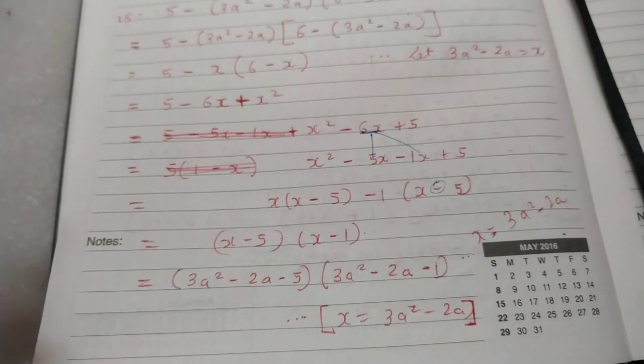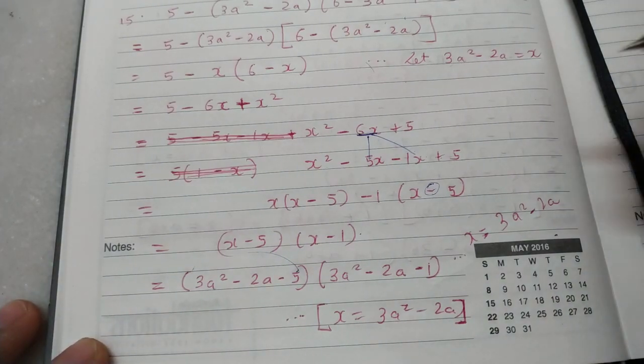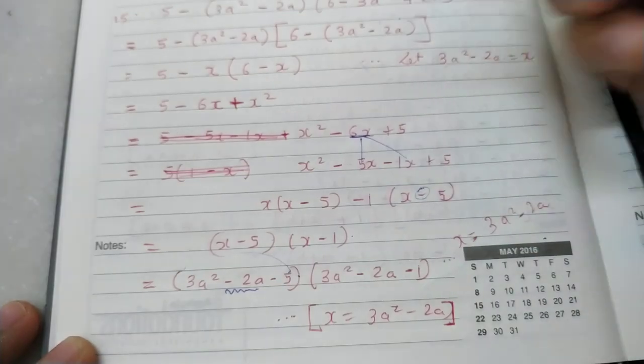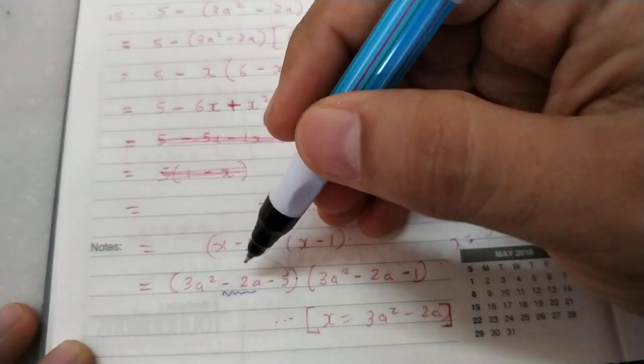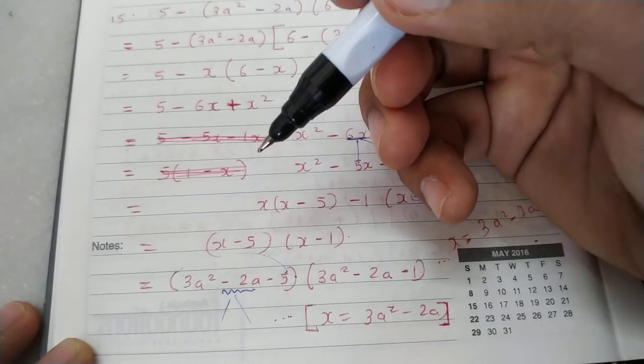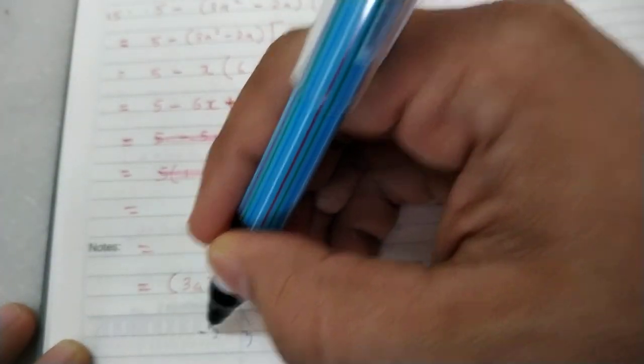Now here 3 into 5 is 15. So how can I split minus 2 such that the product gives me 15 and the addition gives me minus 2? It seems that it should be, how about minus 5 and plus 3?